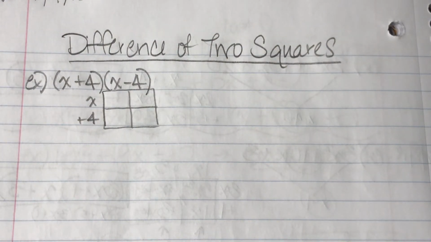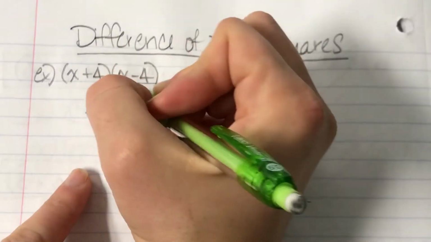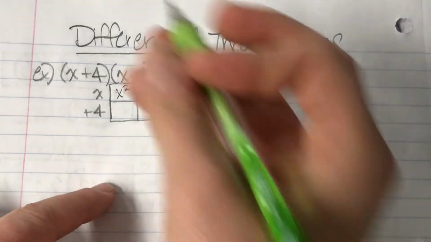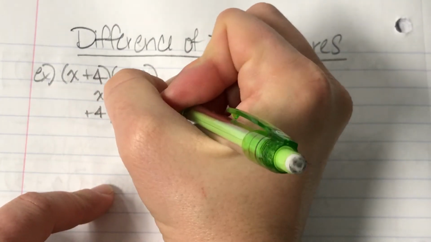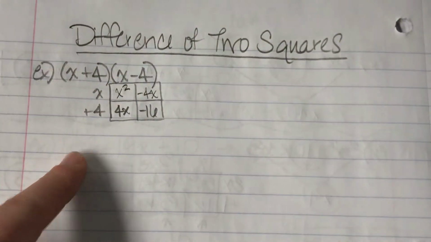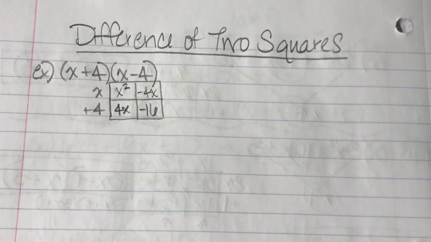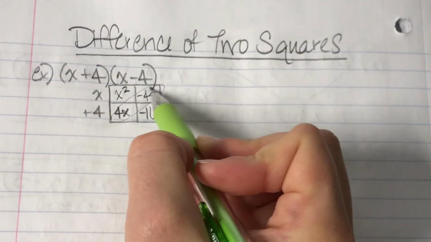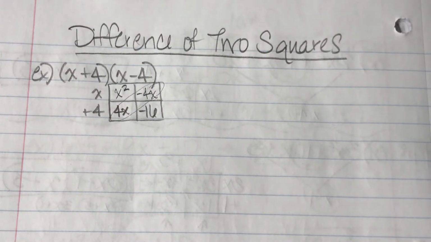So, what's x times x? X squared. What's negative 4 times x? Negative 4x. What's positive 4 times x? 4x. And what's positive 4 times negative 4? And so, when we combine like terms, what happens when I combine these like terms? They cancel out. So what is the product? What's the answer? X squared minus 16.